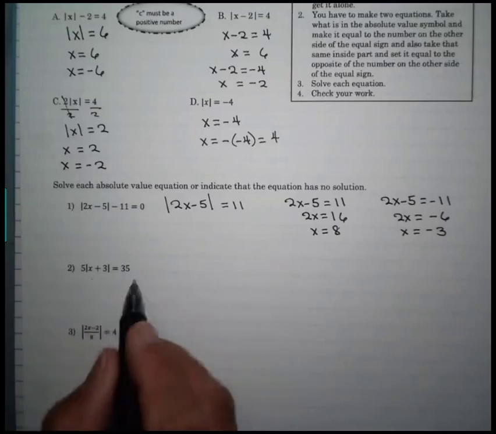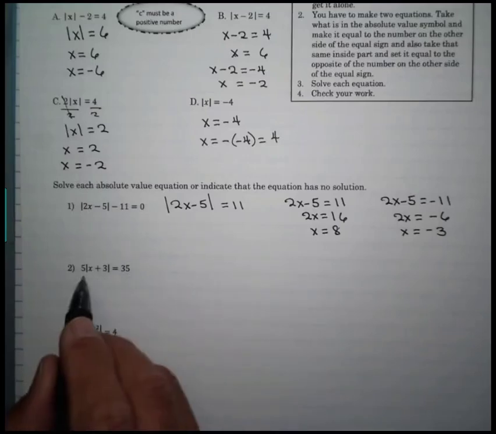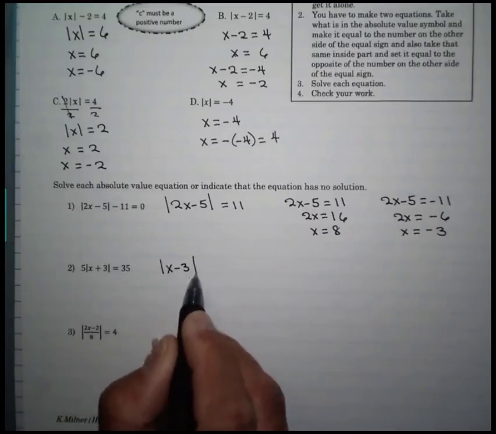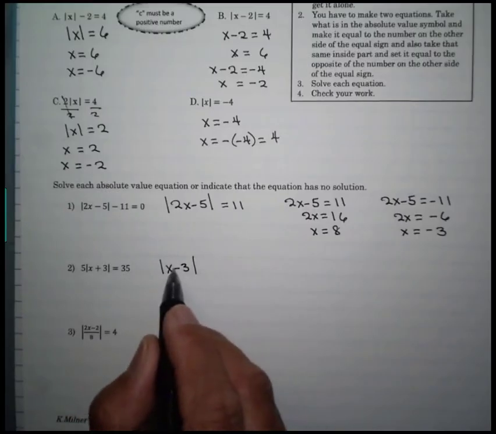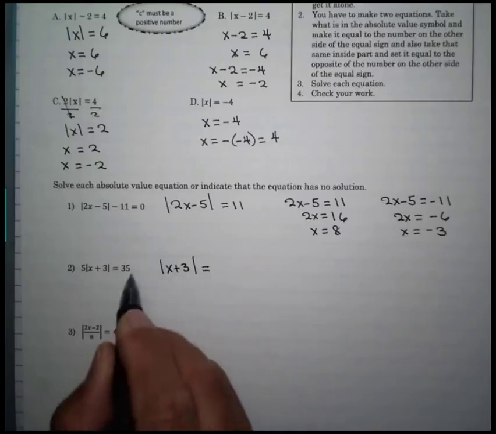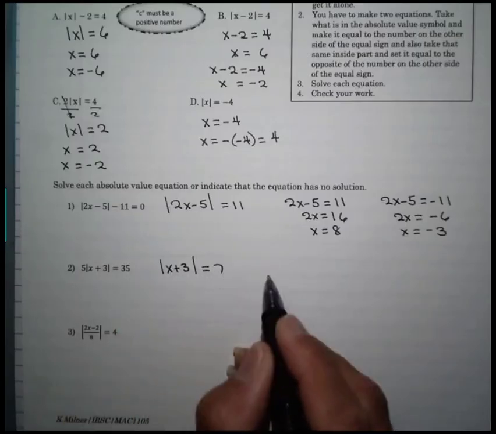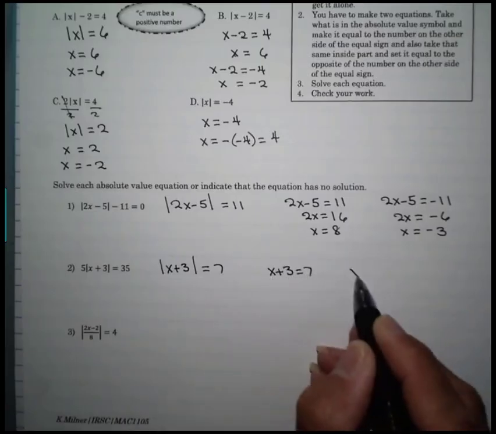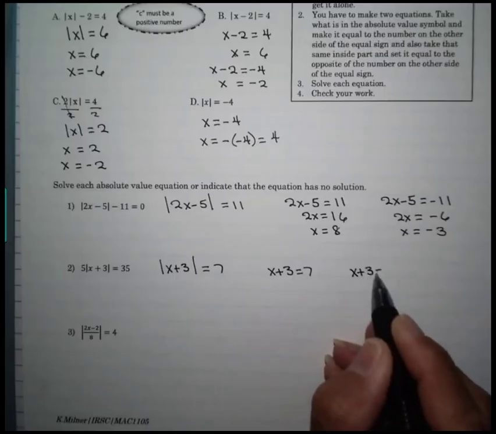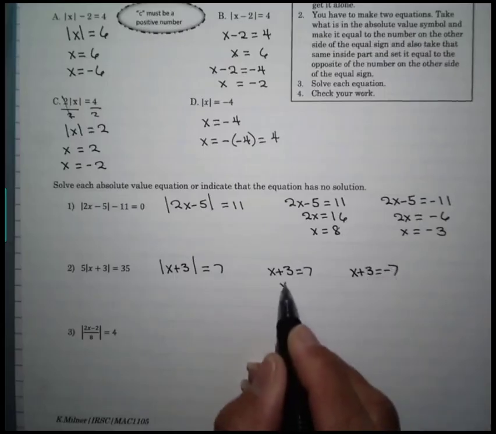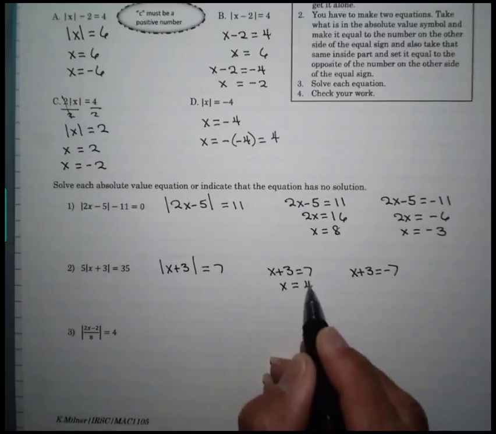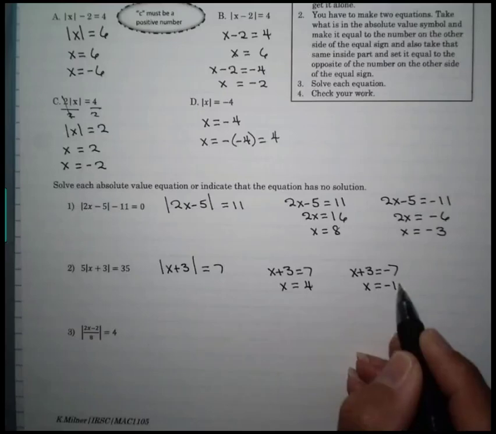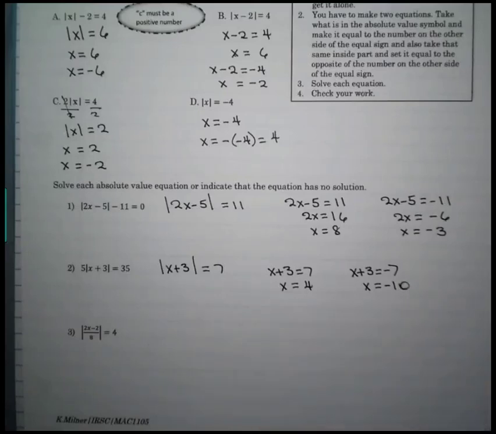Next, same sort of thing, but this time let's divide by 5. So when I divide the left by 5, I just get absolute value of x plus 3. And when I divide 35 by 5, I get 7. So now I'm ready to say x plus 3 is equal to 7, and x plus 3 is equal to a negative 7. And I can solve this one by subtracting 3 from both sides. And when I subtract 3 from negative 7 over here, I get a negative 10. So 4 and negative 10 are my solutions.